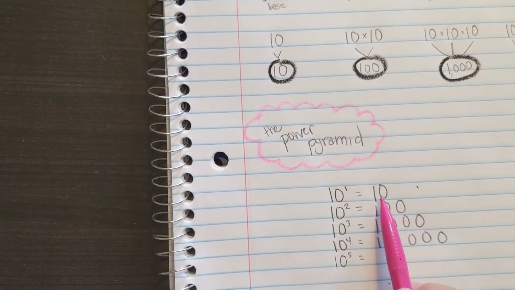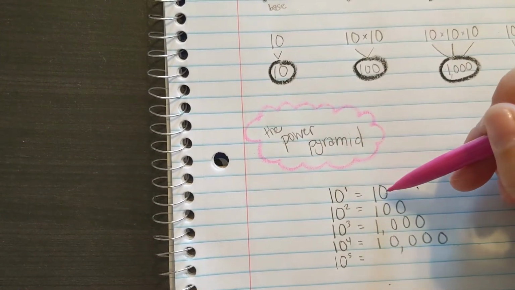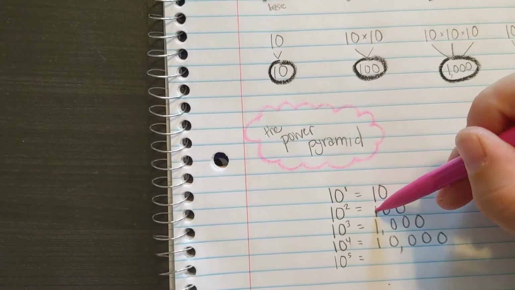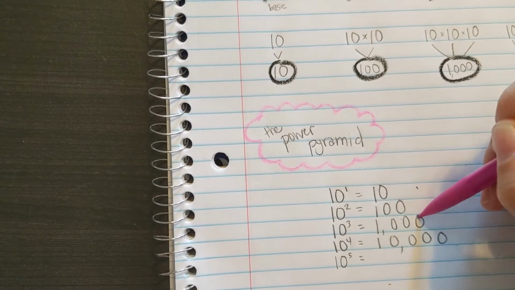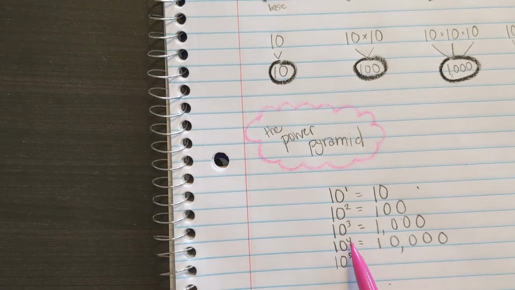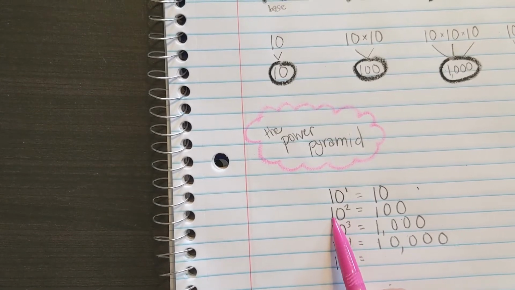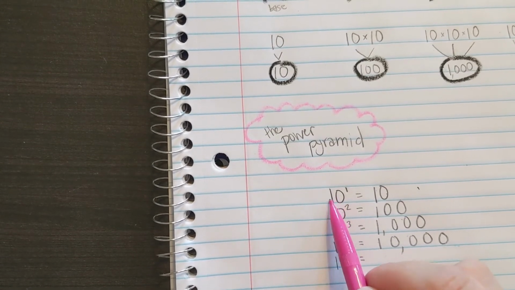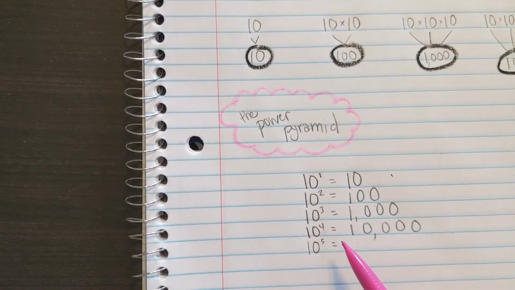Well, look at the pattern that's happening here. Do you see this? It's a 1 with 1 zero. A 1 with 2 zeros. A 1 with 3 zeros. A 1 with 4 zeros. Look right here. A 1 with 4 zeros. A 1 with 3 zeros. A 1 with 2 zeros. A 1 with 1 zero. Aha! There is a little trick.